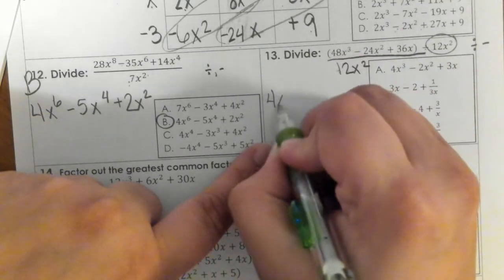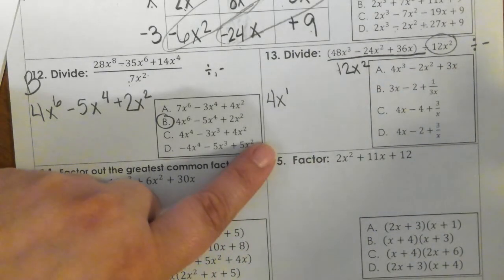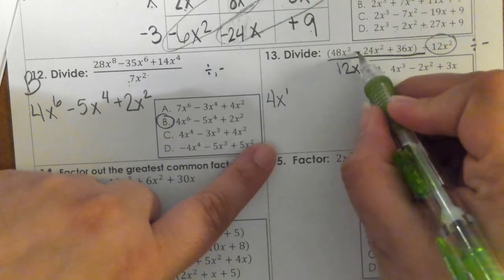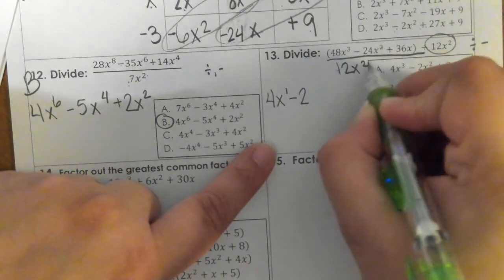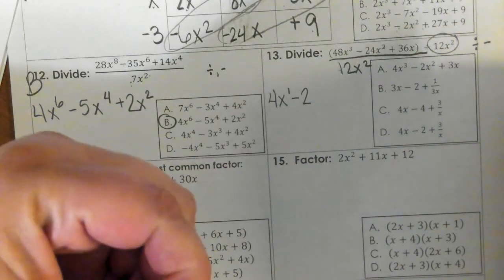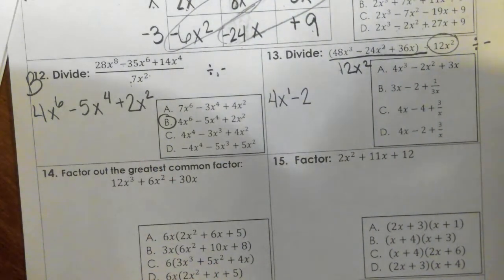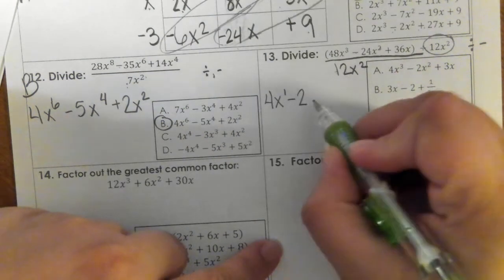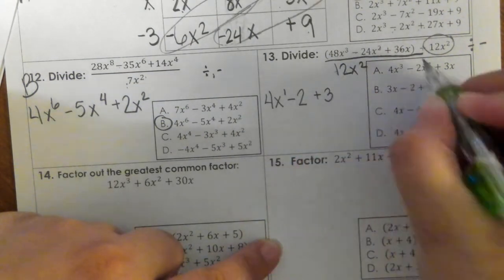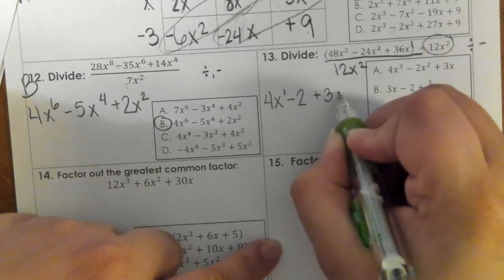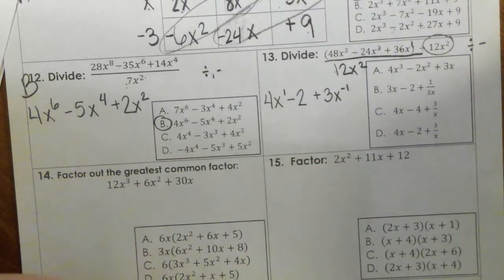3 minus 2 is x to the first, or just 4x. Negative 24 divided by 12 was negative 2. 2 minus 2 is x to the 0. X to the 0, we don't write that down, so I'm just going to keep going. 36 divided by 12 is 3. 1 minus 2 is x to the negative 1.